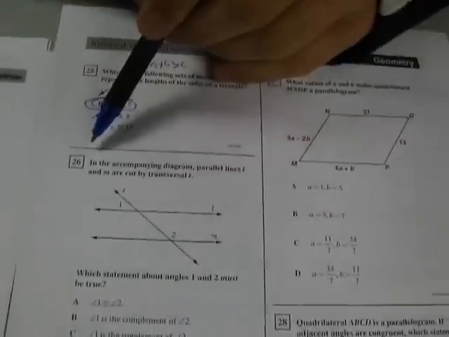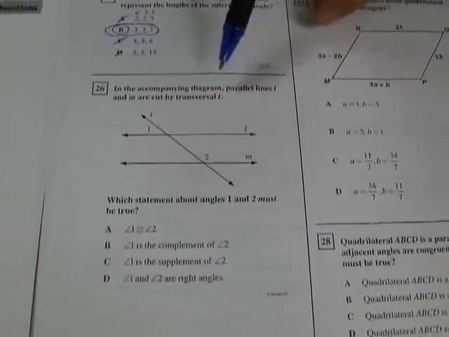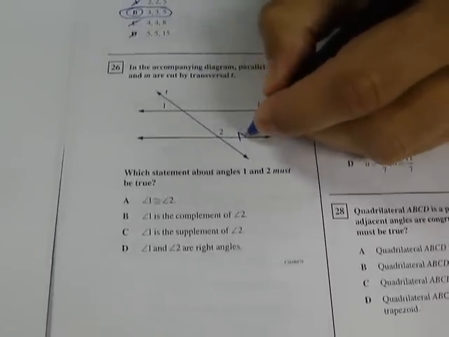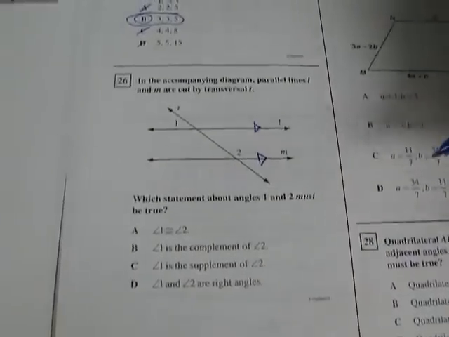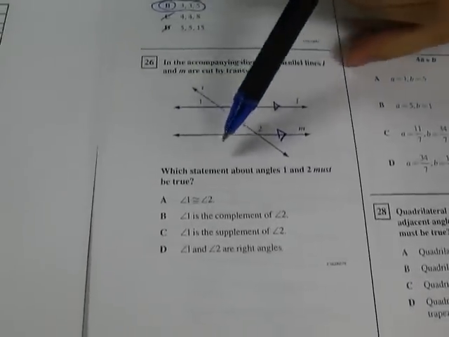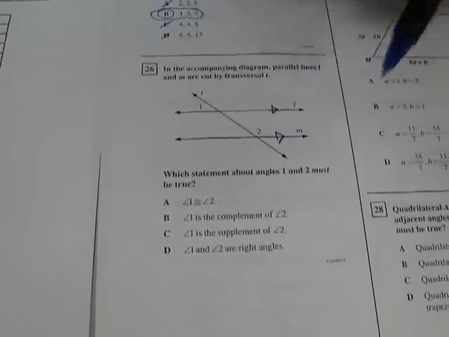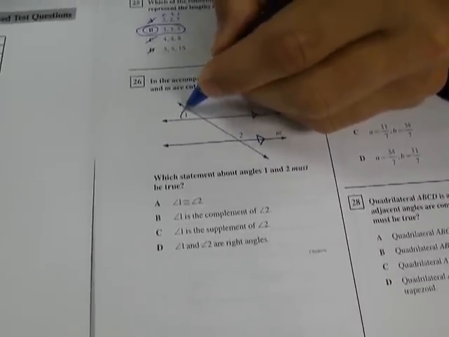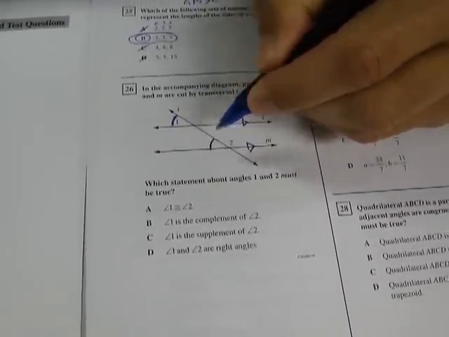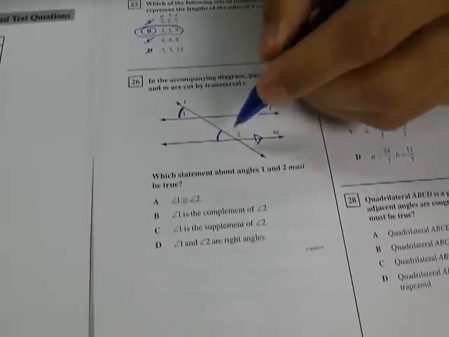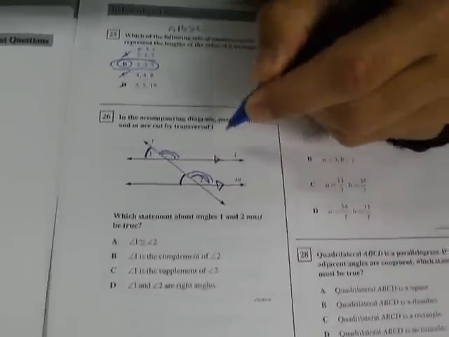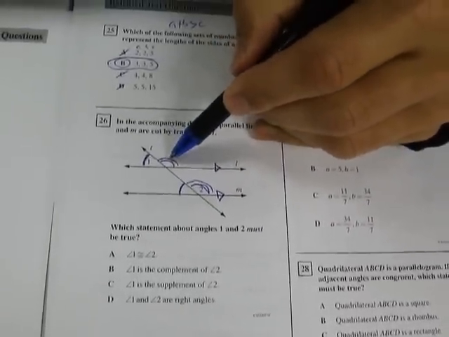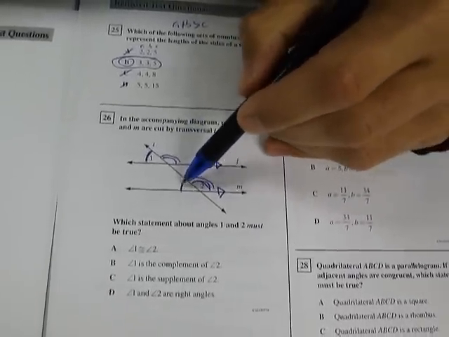We'll start with 26. In the accompanying diagram, parallel lines L and M are cut by transversal T. Okay, so that tells us that L is parallel to M. So I'm going to make little parallel marks just to make it a little more solid. Which statement about angles 1 and 2 must be true? Let's think about this. Angle 1 here has a corresponding angle that is congruent to it, and it's this angle here. So these two angles are congruent. In the same way, angle 2 has a corresponding angle which must be congruent to it. So if you think about this, angle 1 and this angle are a linear pair, just as angle 2 and this angle are a linear pair.